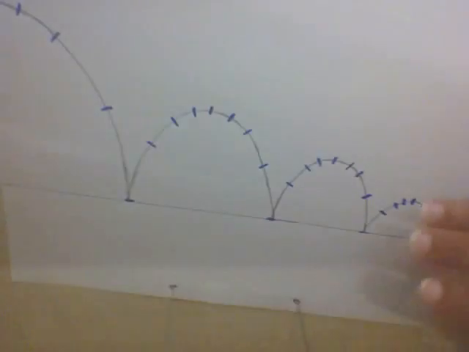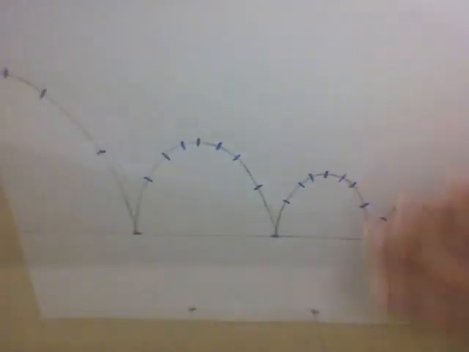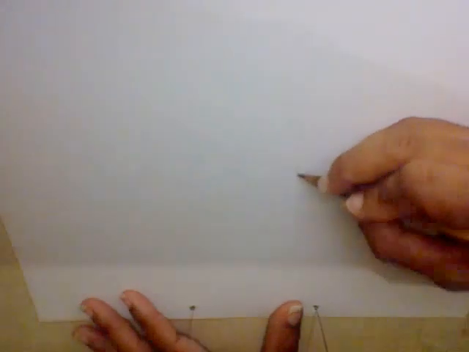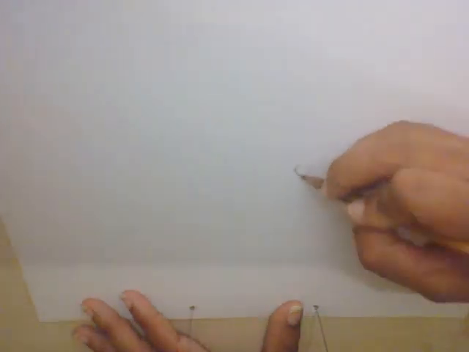Almost forgot to write the number. We have 20. There's a circle as well.